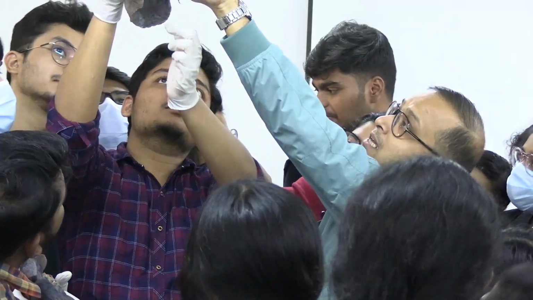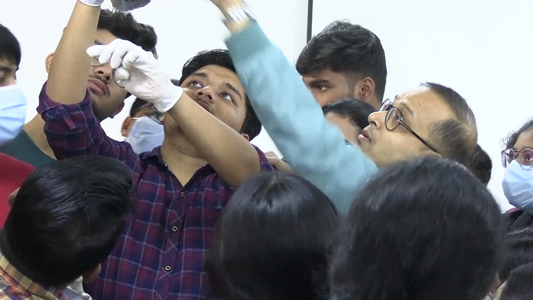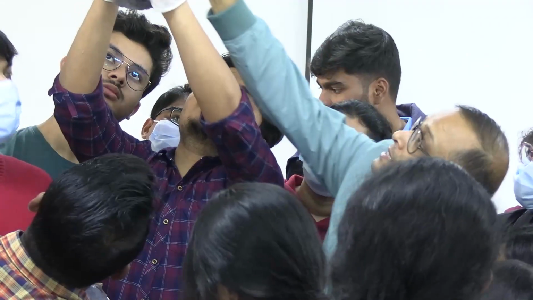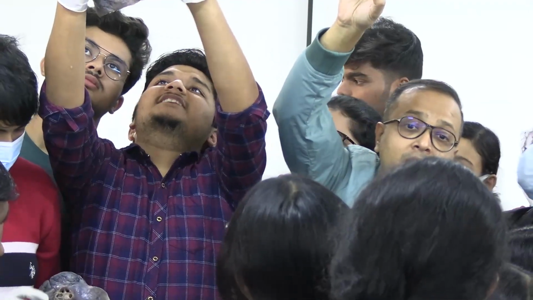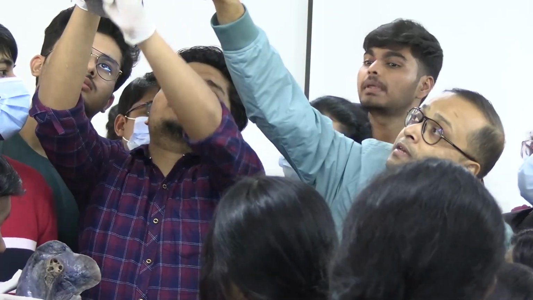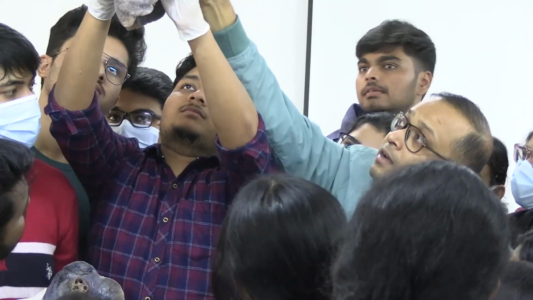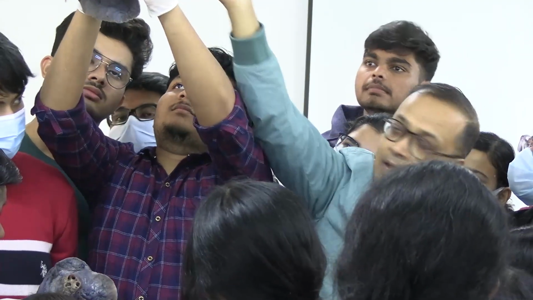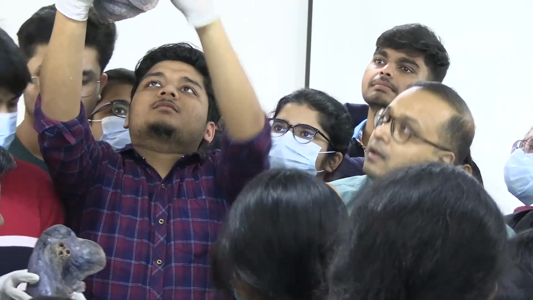On the top side, the azygos vein drains into the superior vena cava. So the superior vena cava is vertical here, and this azygos vein arches, curves and drains into the SVC at the level of the second costal cartilage. That curvature we call the arch of the azygos vein, which you are seeing here.